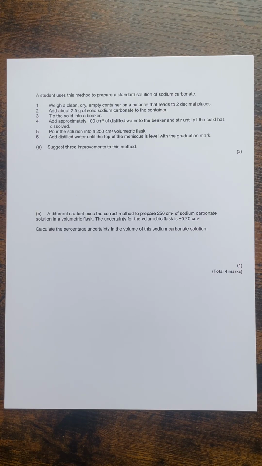Now, you might get a prepare a standard solution question, which is a 6-marker where you have to outline the whole method. In some respects that's harder because you've got to remember the whole method, but in some respects it's slightly easier because once you've learned all of the steps, you're just regurgitating that in a nice, concise manner to get all of the marks. It can be much more difficult to try and spot mistakes in something that has already been half written for you, which is exactly what has happened here.